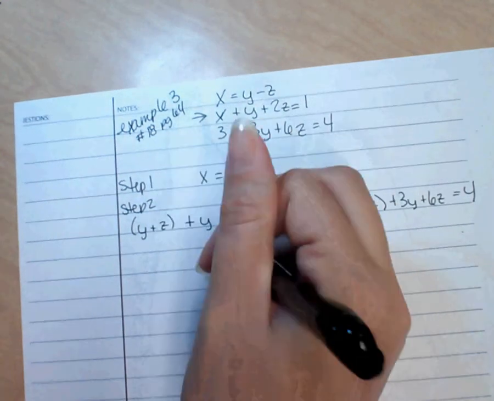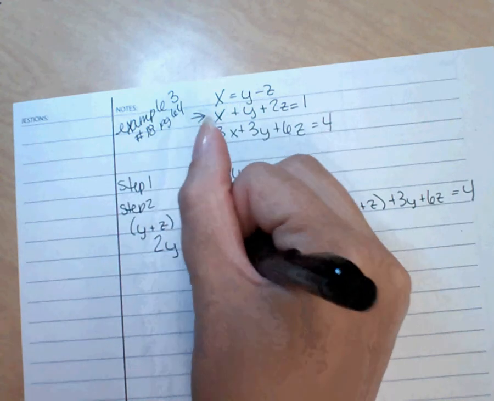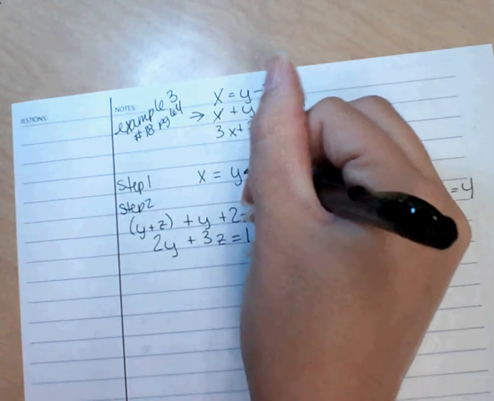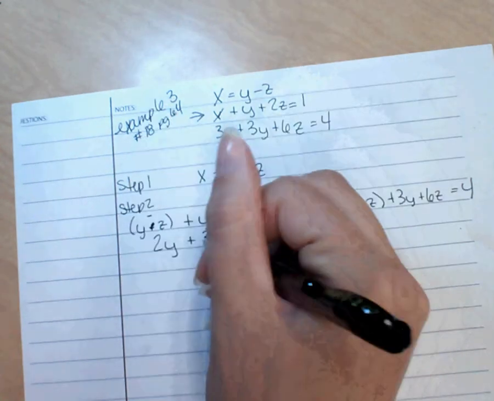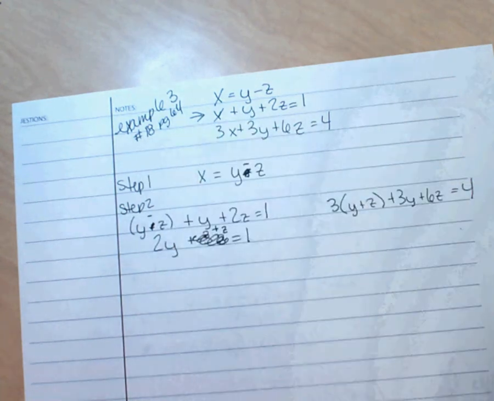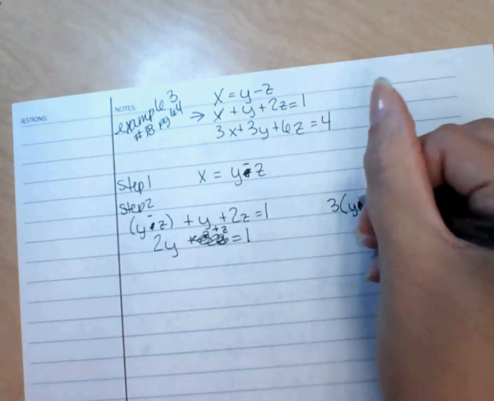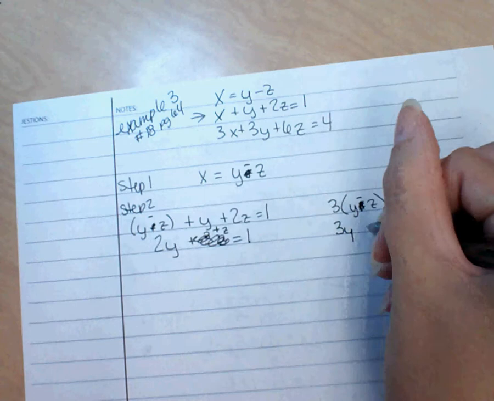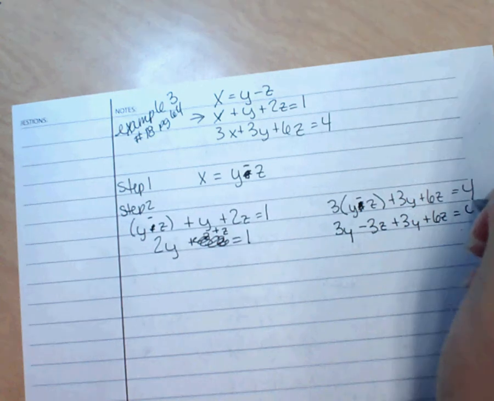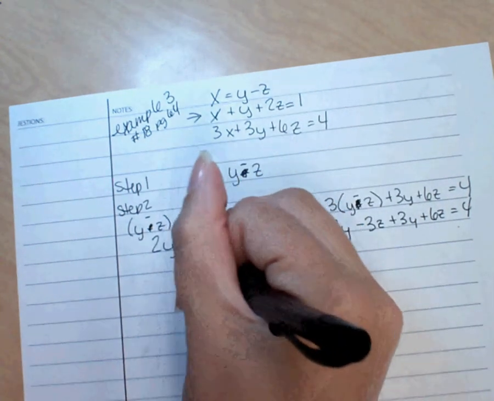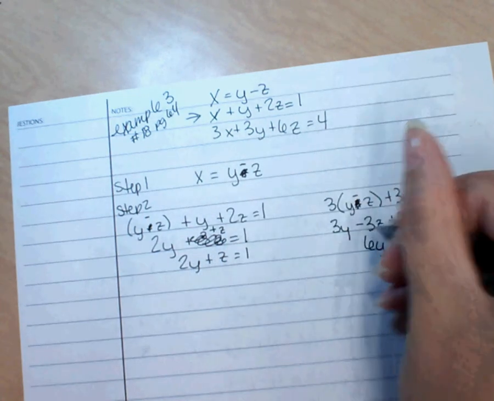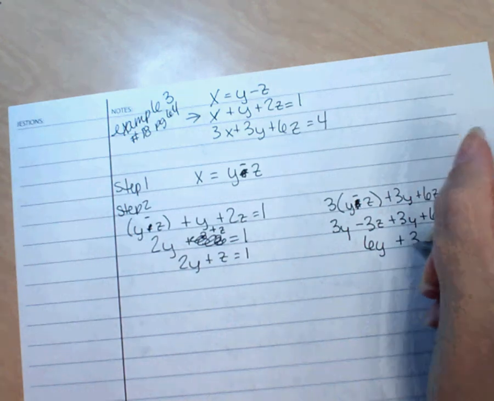So combine like terms, I'll end up with 2y plus 3z equals 1. I apologize, this is minus z. This is minus z, so this would be a 2y plus a z. Negative z plus 2z is plus a positive z. This is also a minus z. Distribute, I get 3y minus 3z plus 3y plus 6z equals 4. So here I have 2y plus z equals 1. Over here, 3y plus 3y is 6y. Negative 3z plus 6z is 3z equals 4.